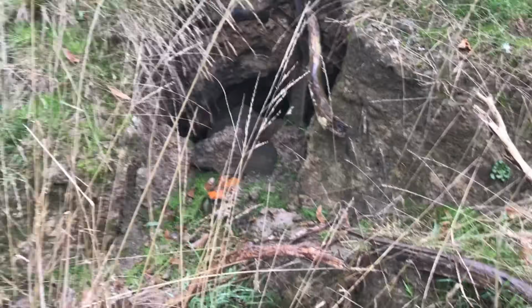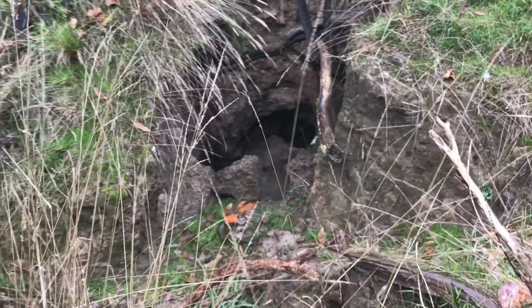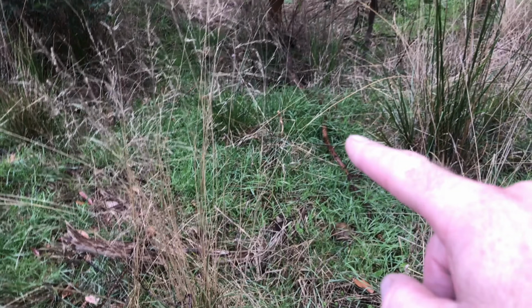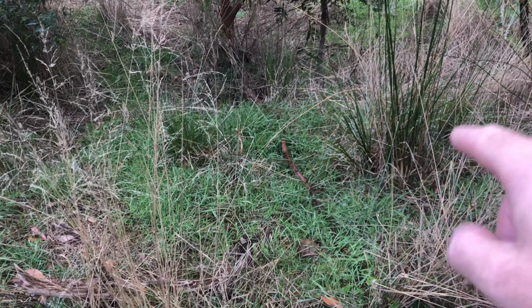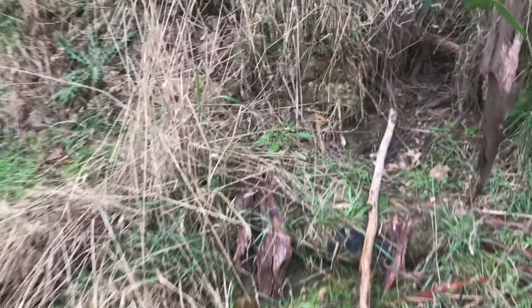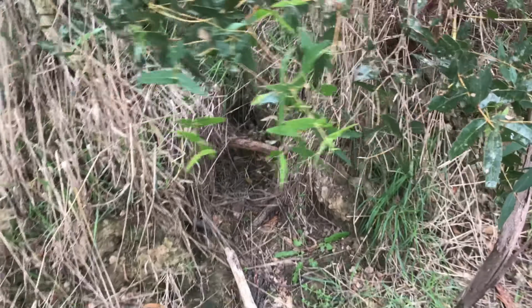You see someone's attempted to fill that in the past, but it goes on. As the water comes out there, it actually goes underground as well. So it comes from there to around here somewhere. See this now? It's coming out the ground there. That is one long hole through the dam.